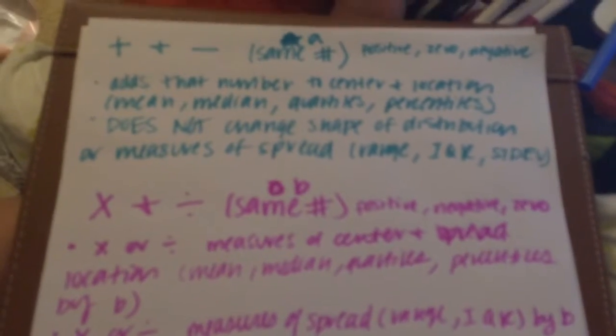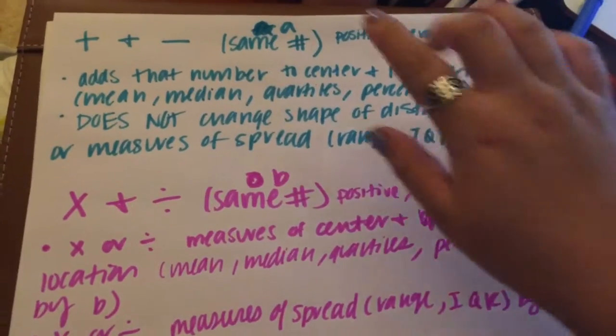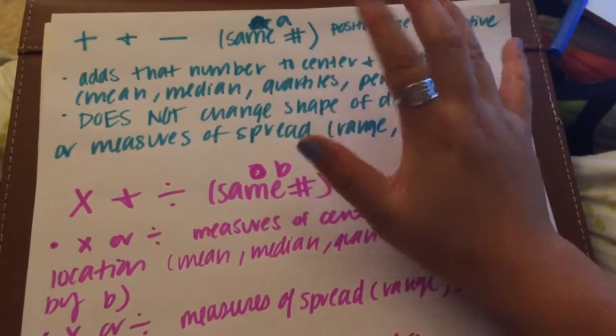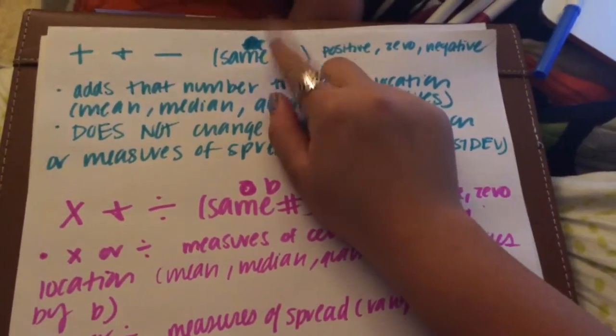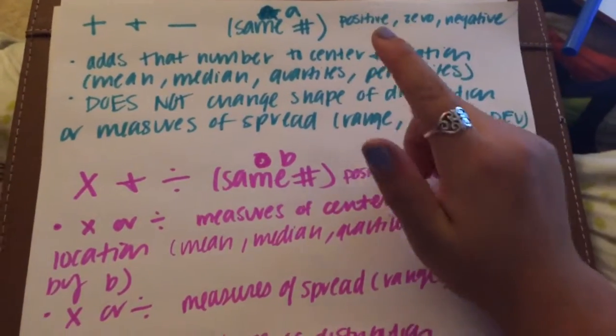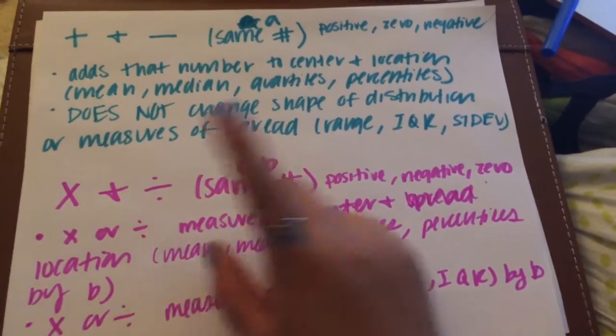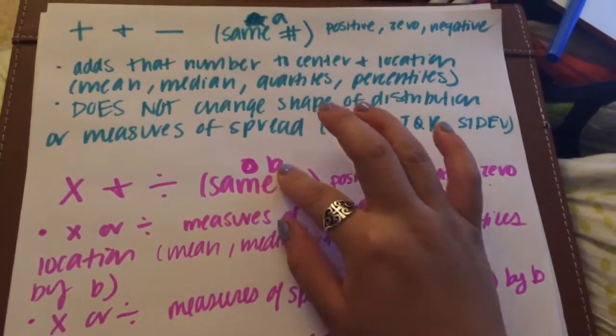And I forgot to mention that for adding and subtracting, the number you add or subtract is referred to as a, lowercase a. And for when you multiply and divide, it's referred to as b, lowercase b.